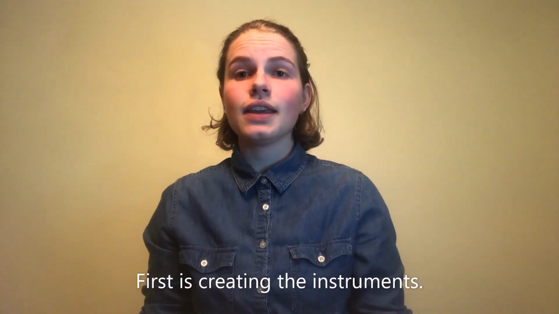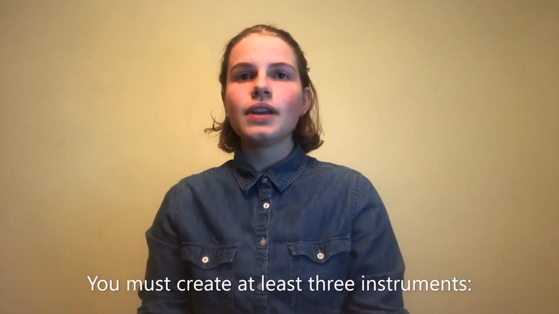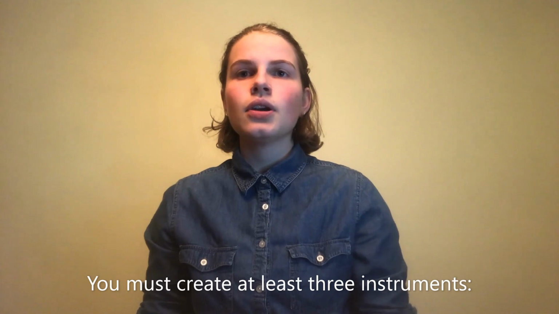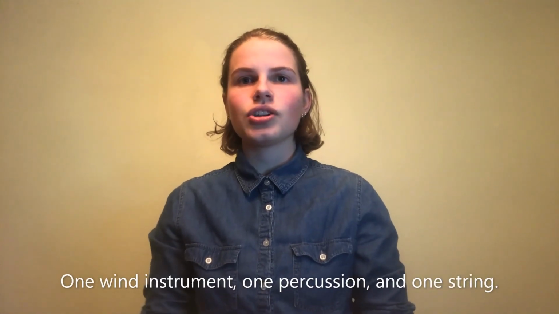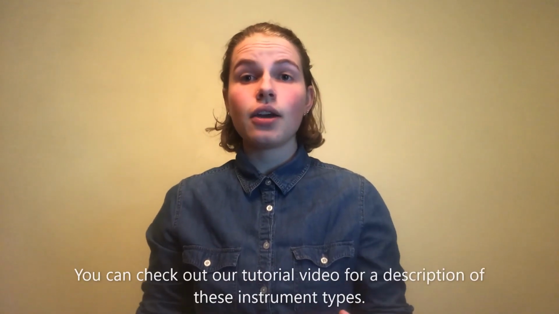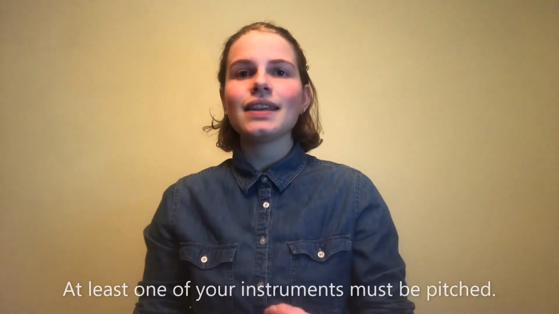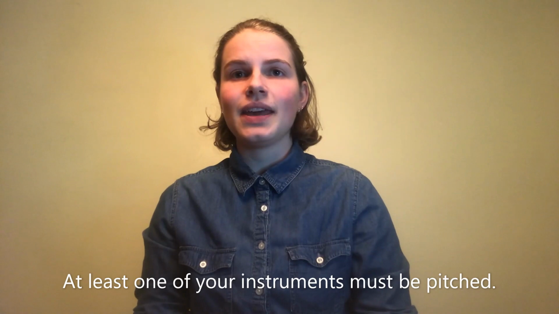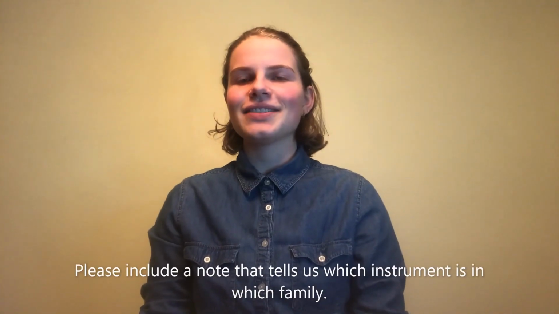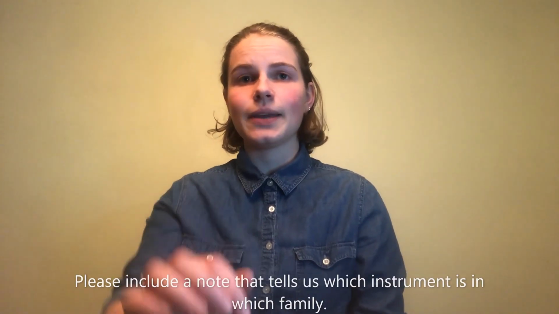First is creating the instruments. You must create at least 3 instruments, 1 wind instrument, 1 percussion, and 1 string. You can check out our tutorial video for a description of these instrument types. At least one of your instruments must be pitched. The tutorial video describes how to change pitch for all 3 instrument families. If you create an instrument that is not a part of any of these families, you will receive a bonus point. Please include a note that tells us which instrument is in which family.